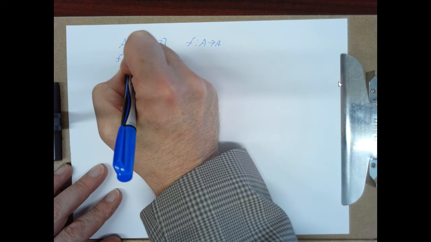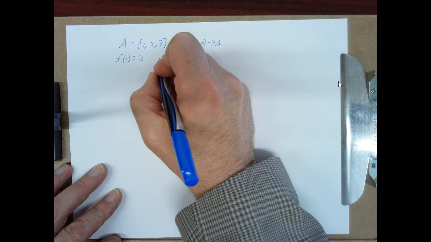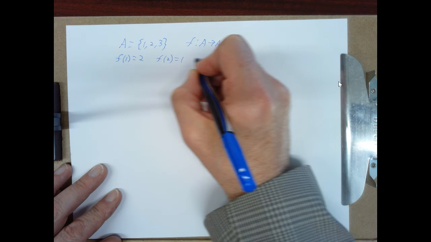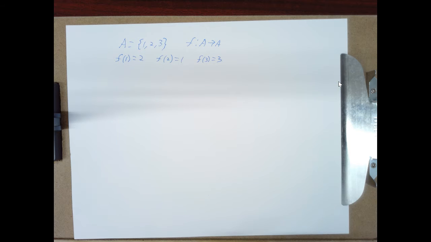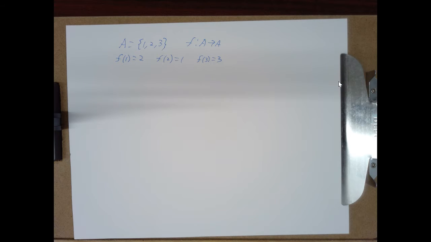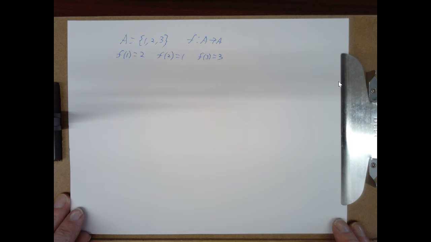We're told f by being told its function value at each point in A. So 1 goes to 2, 2 goes to 1, 3 goes back to itself. And then it says find f squared, f cubed, f to the 4th, and f to the minus 1.